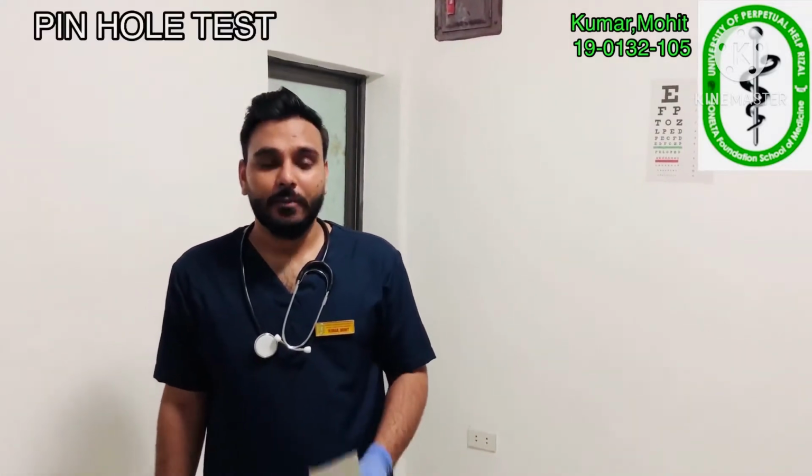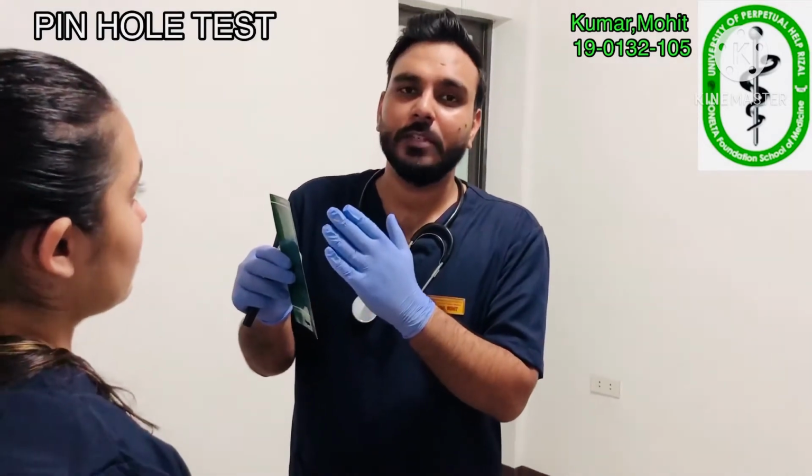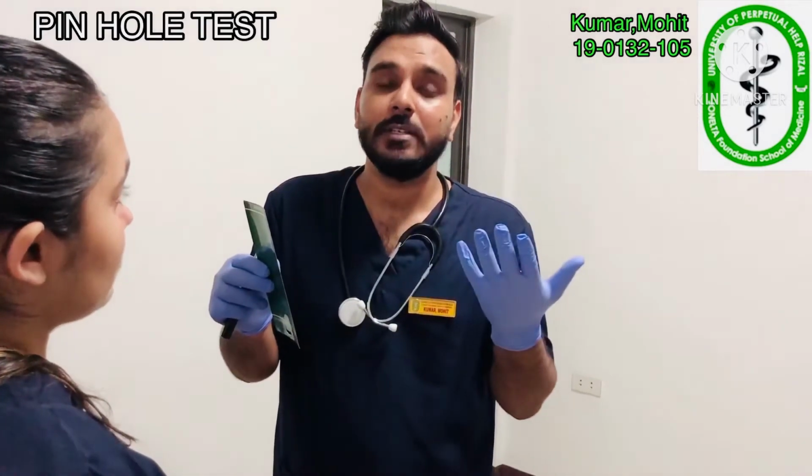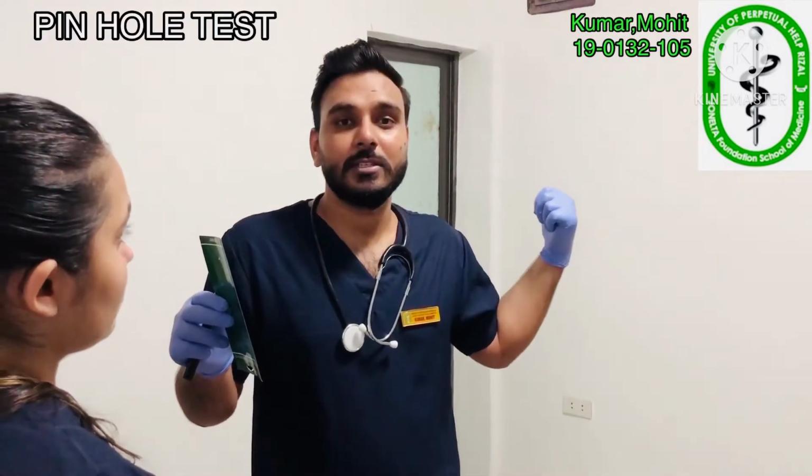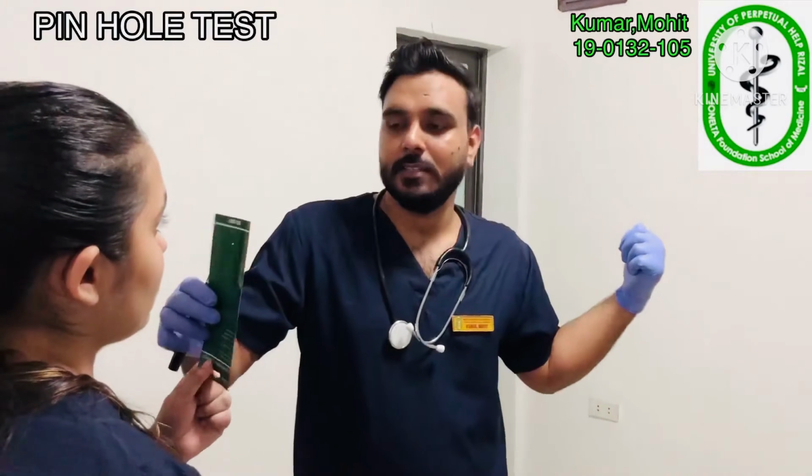The second test for visual acuity is the pinhole test. When we look through the pinhole, it will increase our vision. At least we can read one more line from this chart. So let's see, this is the pinhole test.